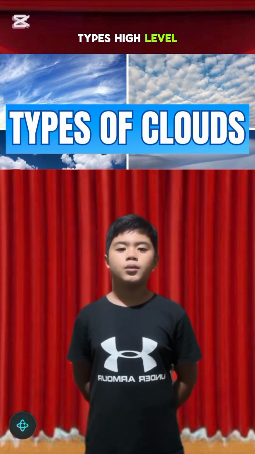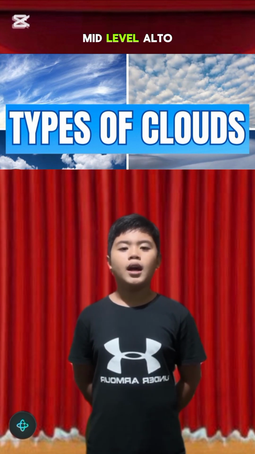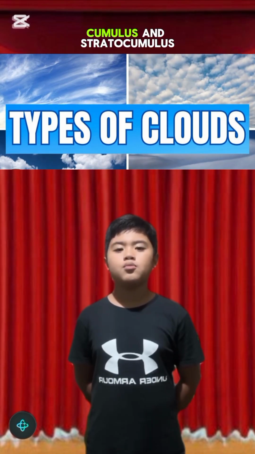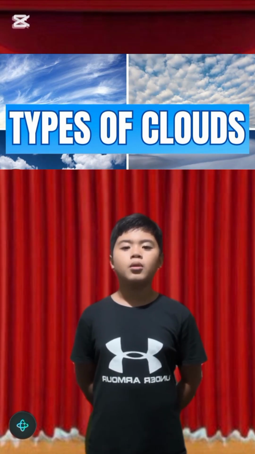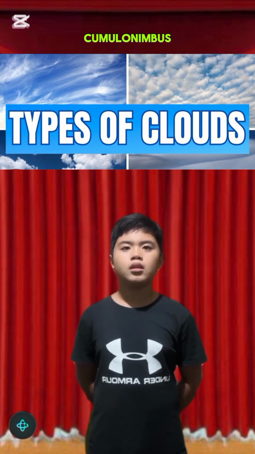High level: cirrus, cirrocumulus and cirrostratus. Mid level: altocumulus and altostratus. Low level: stratus, cumulus and stratocumulus. Multi-level, rain clouds: nimbostratus and cumulonimbus.